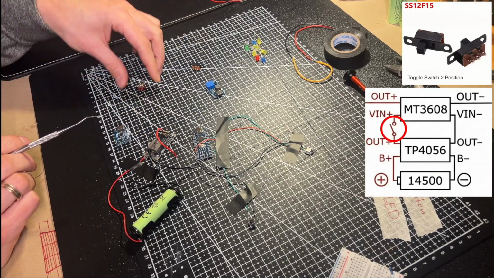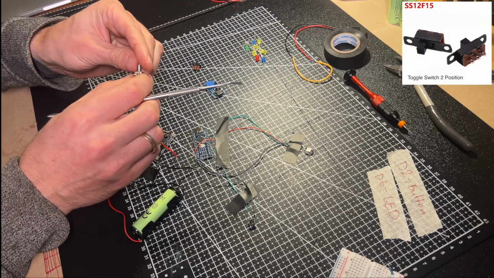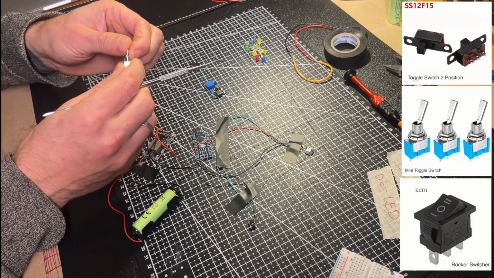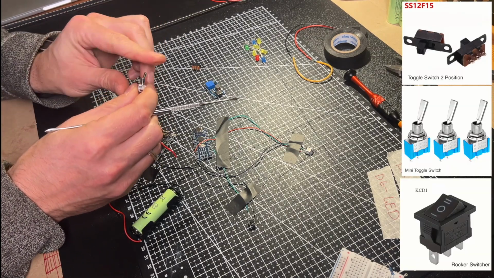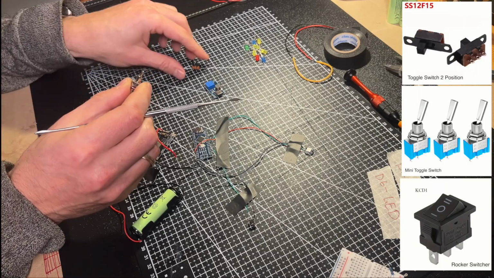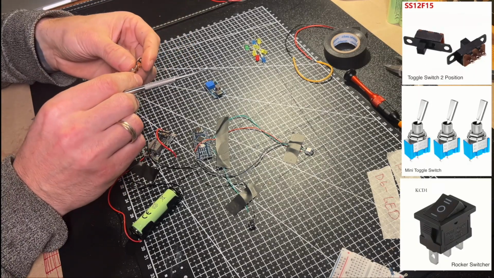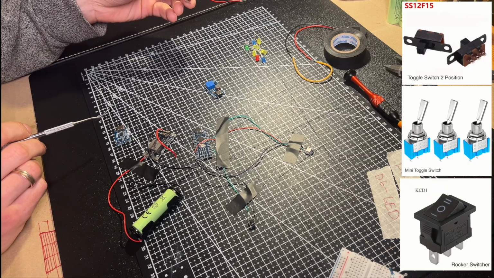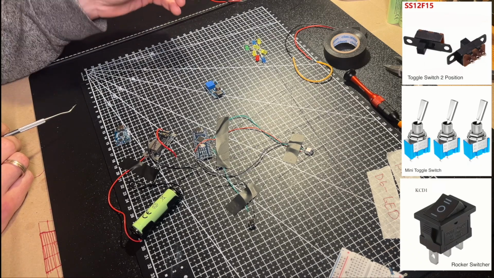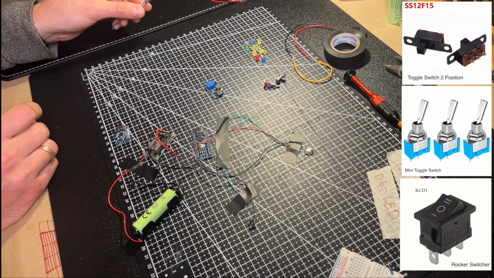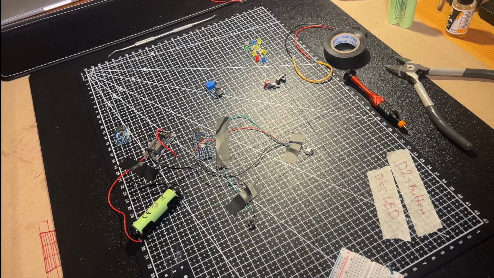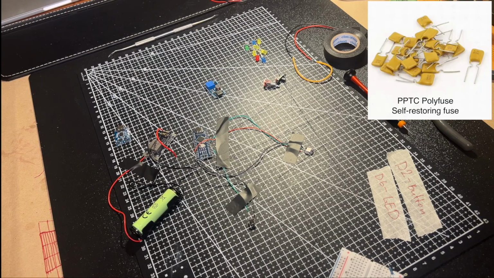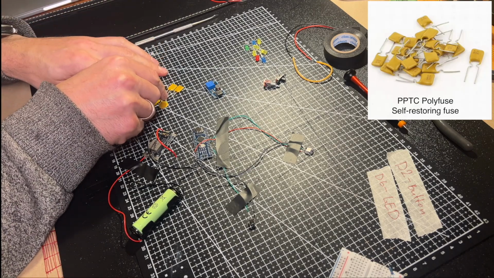If not, then not. You can also use a more fancy way, something like this rocker switcher. It has completely the same function as the main switcher. Then you can use a fuse.